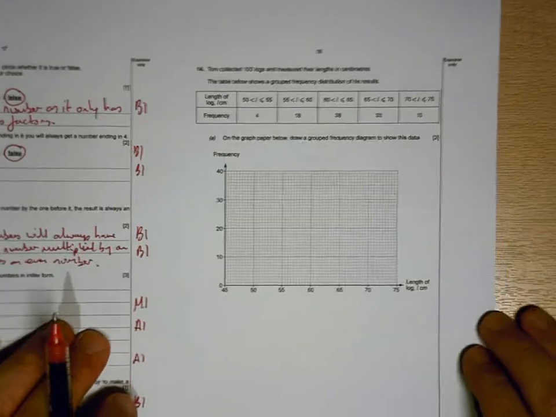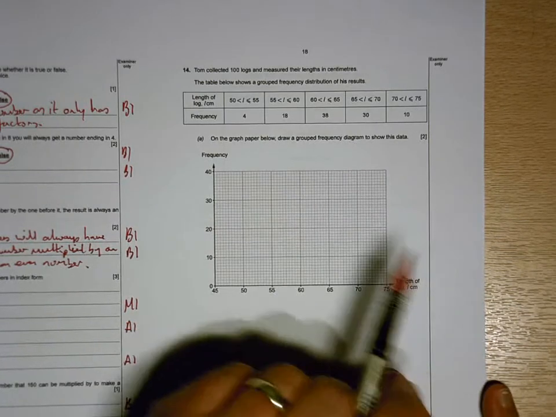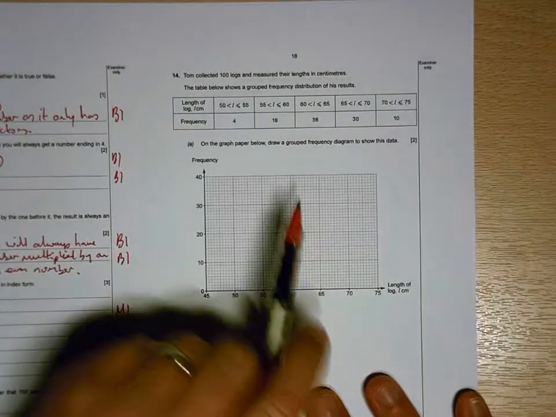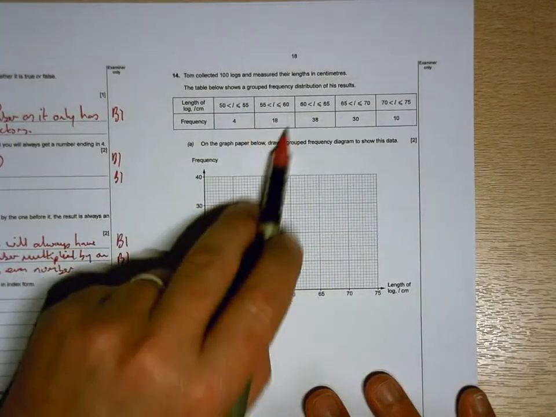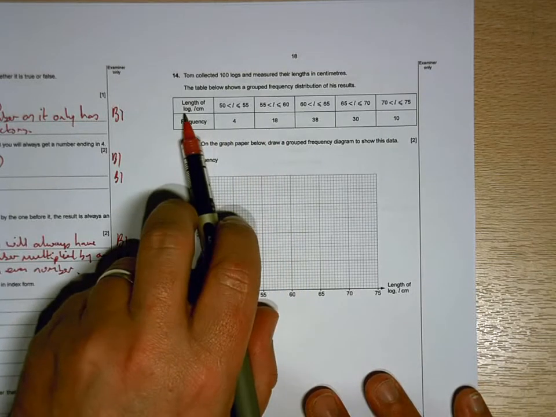Okay, question 14. Grouped frequency diagram. Tom collected 100 logs and measured their lengths in centimeters. The table below shows a grouped frequency distribution of his results. So as I've told you, when you're working with graphs and tables, choose a column in the table and make sure you understand what it's telling you.